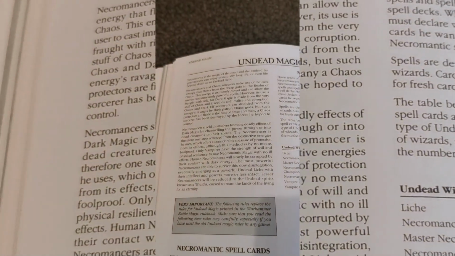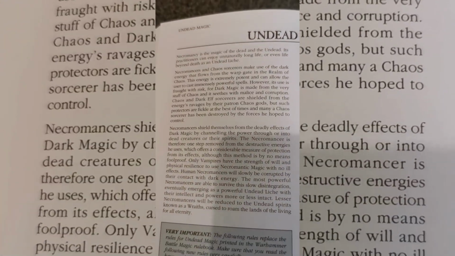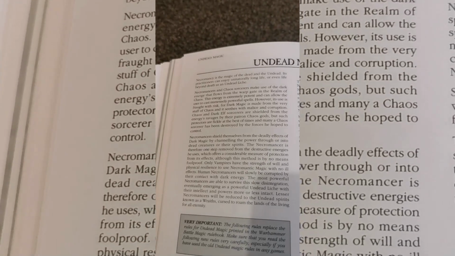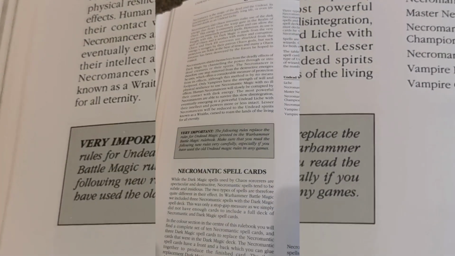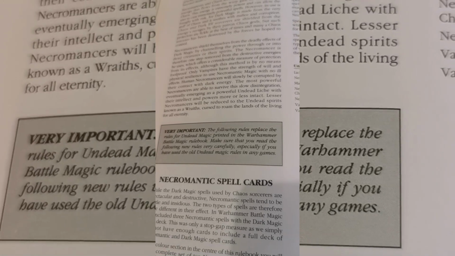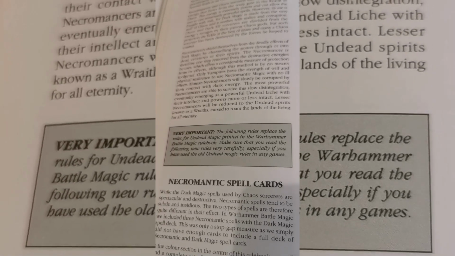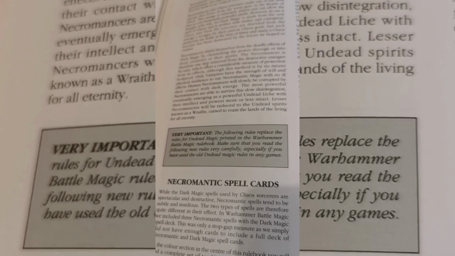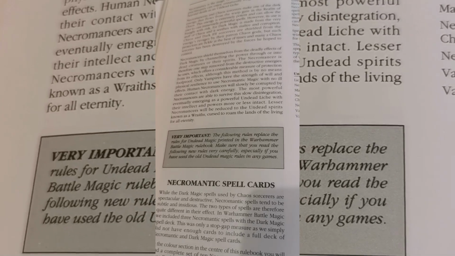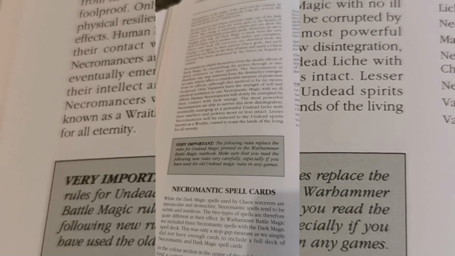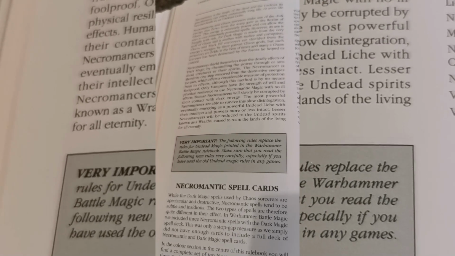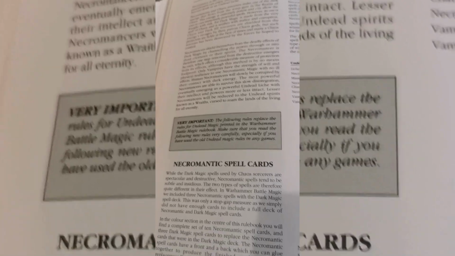So this basically lays out the necromancy rules. And here you go. Actually, what I was talking about earlier, the following rules replace the rules for undead magic printed in the Warhammer Battle Magic rule book. Okay, so maybe it was Battle Magic. Make sure you read the following new rules very carefully, especially if you have used undead magic rules in any games.